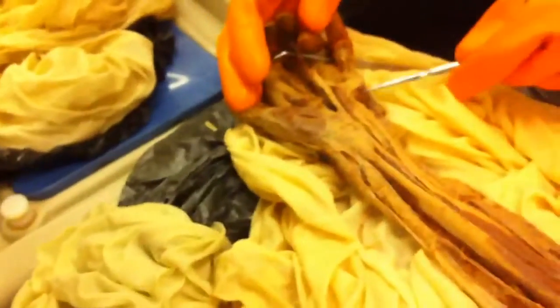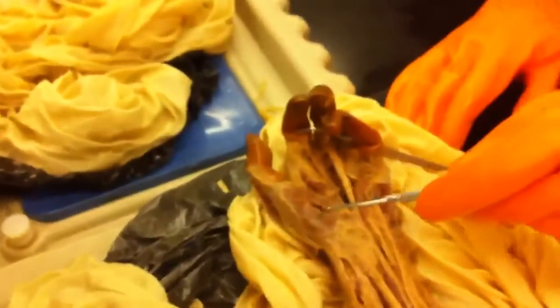Then where is this bulge over here? I don't know. Abductor digitorum? I don't know these either. Okay, thenar eminence once again. What's this?